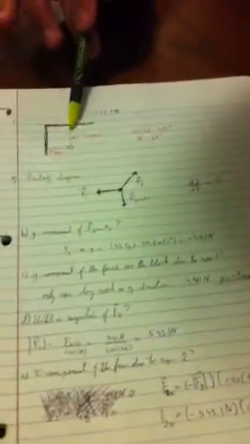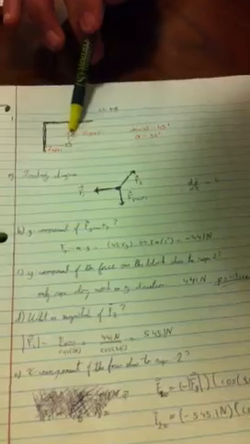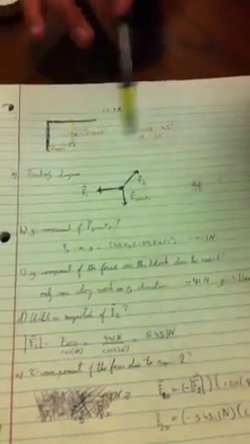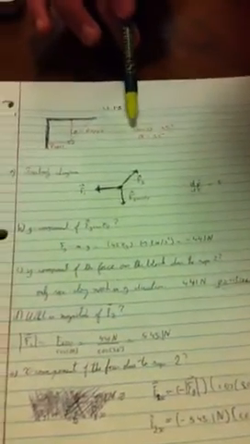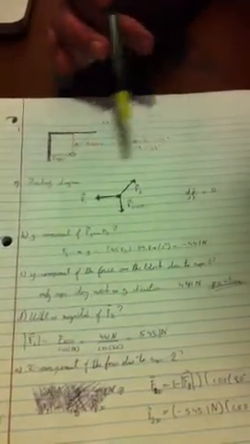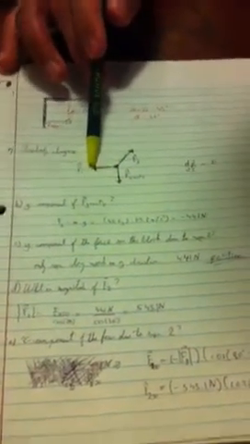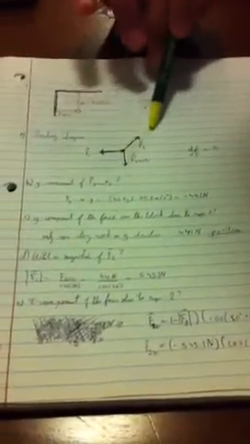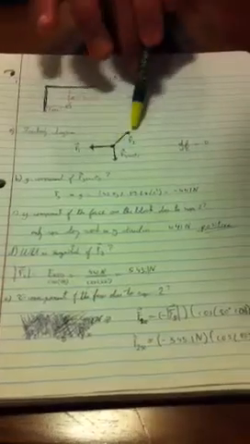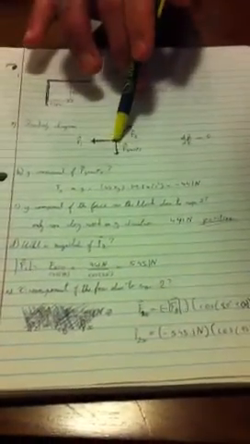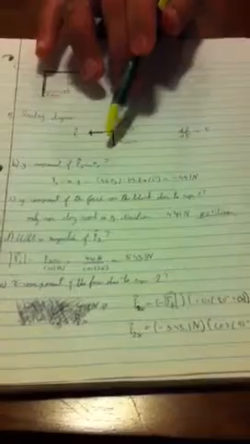They asked us to pick a free body diagram, and I drew what it looked like. Here's rope 1, rope 2, and here's the angle that it forms, that would be alpha, which is 36 degrees. This should be kilograms. There's a force pulling on it this way, which would be rope 1. Rope 2 is pulling at an angle connected to the top here, and the force of gravity is pulling down on it.